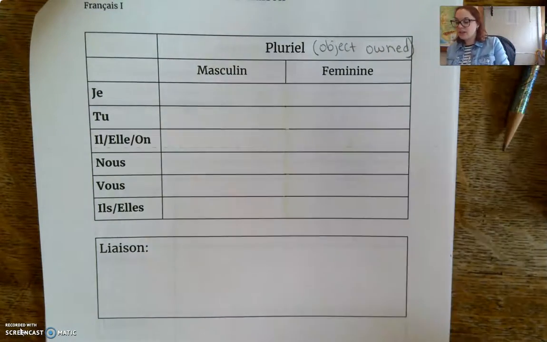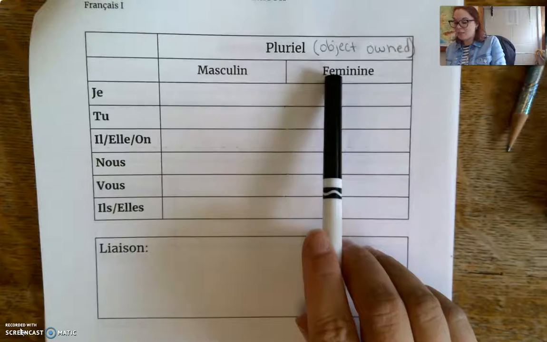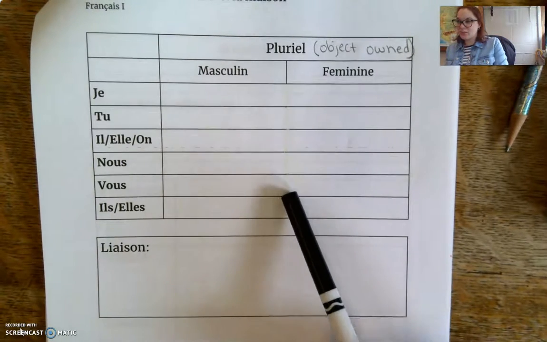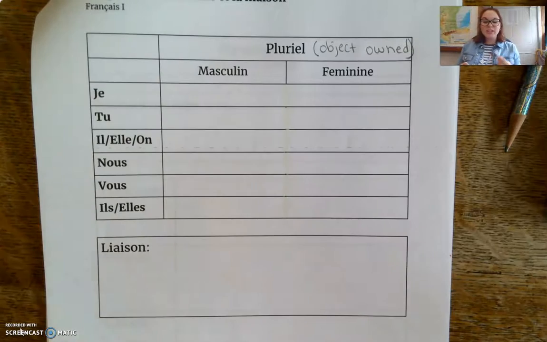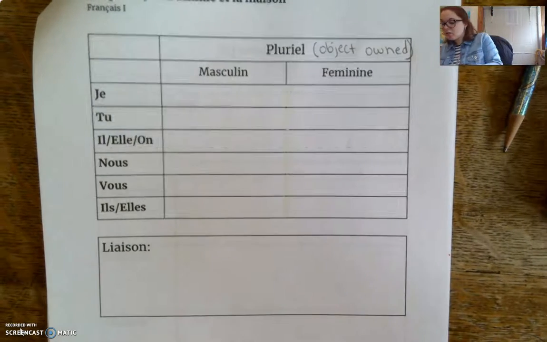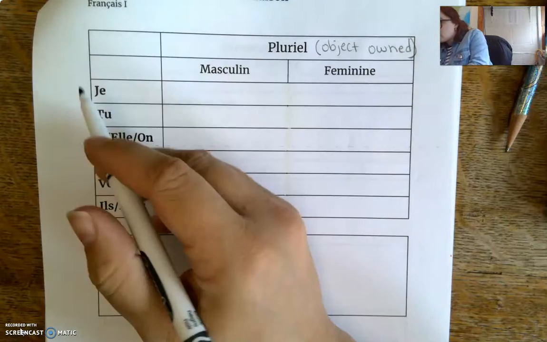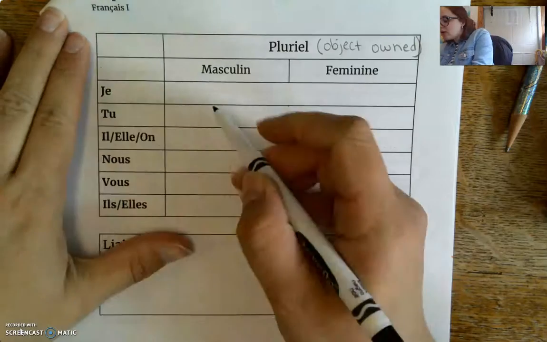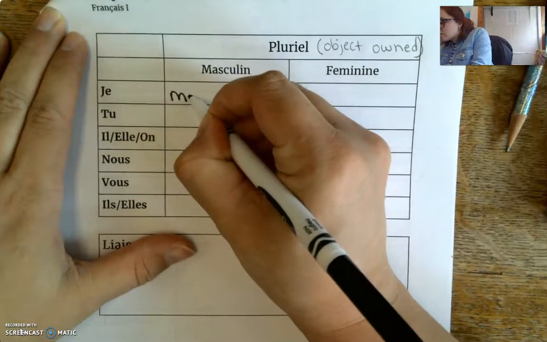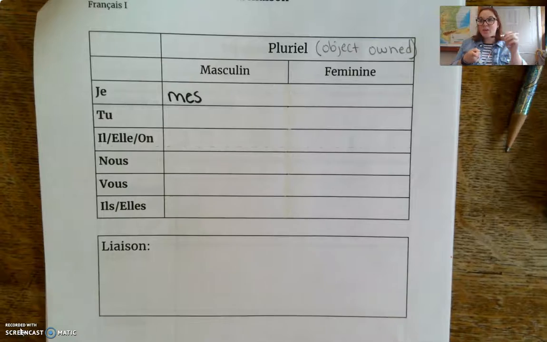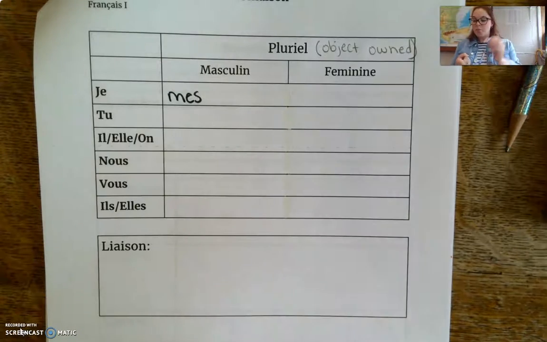So you can see here, it doesn't matter if an object is masculine or feminine. So I got rid of those lines that separate here. It's going to stay the same. So if your object is plural and it belongs to I, it belongs to me, where I would say je for my pronoun, it's mes. They are mine. So mes maisons, my houses. Mes chiens, my dogs.